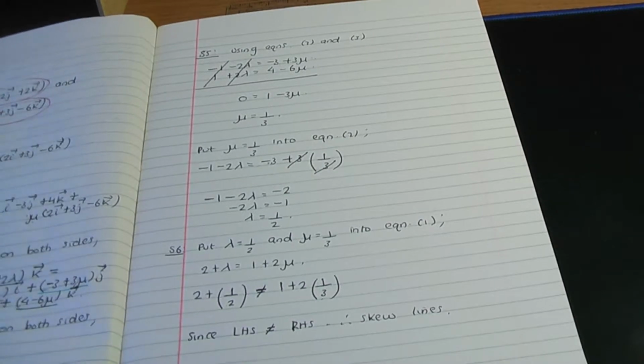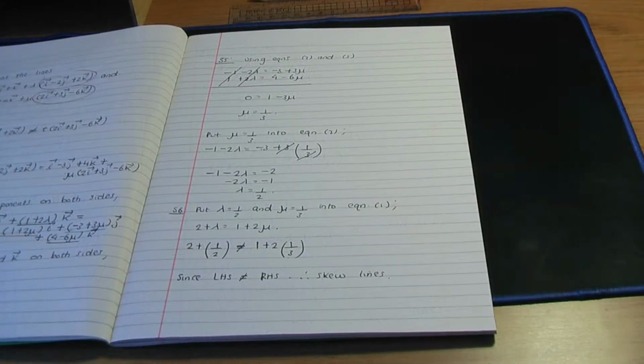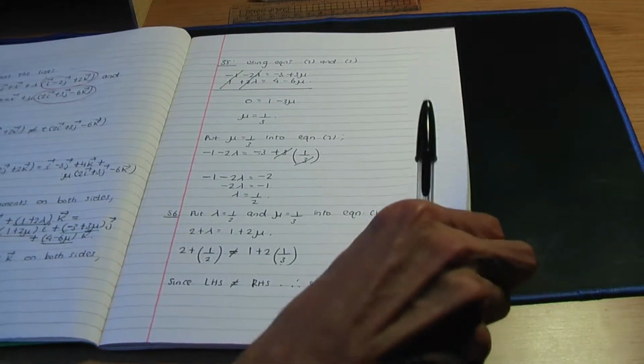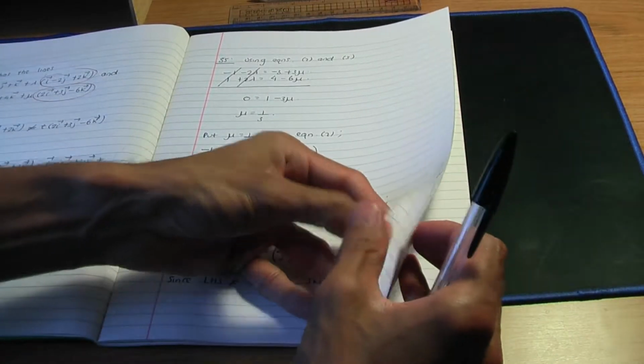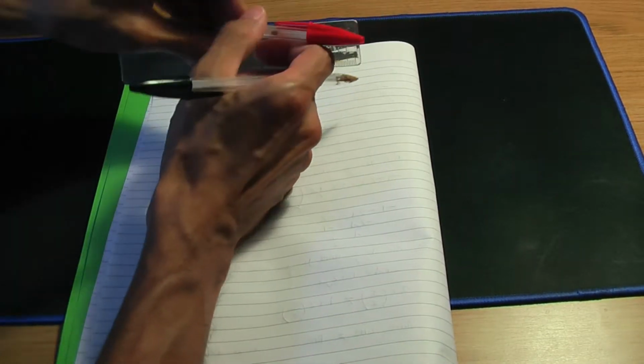Okay, so that completes that example. Right, I think another example is in order, so let's try another one. So let's call this example 2.